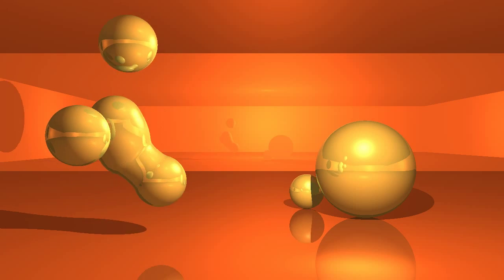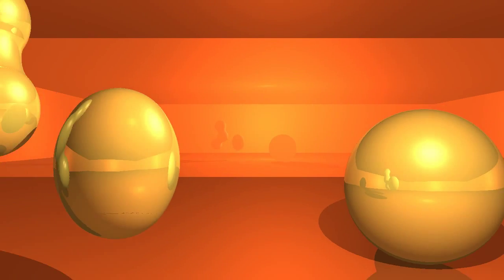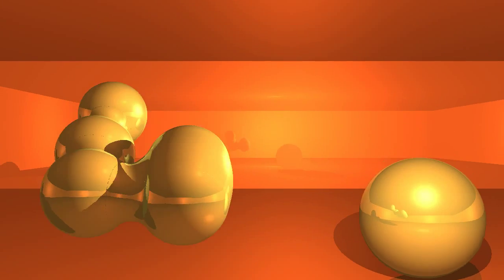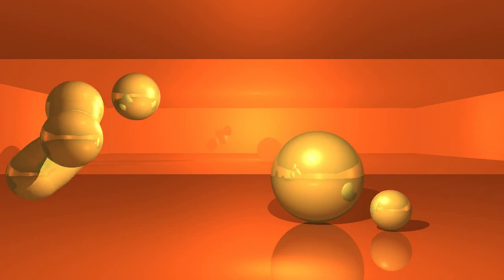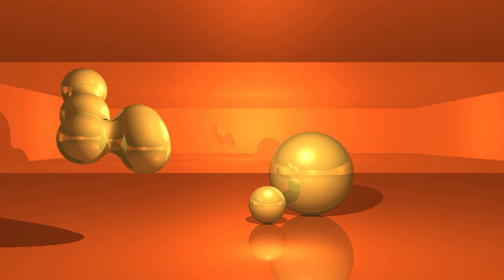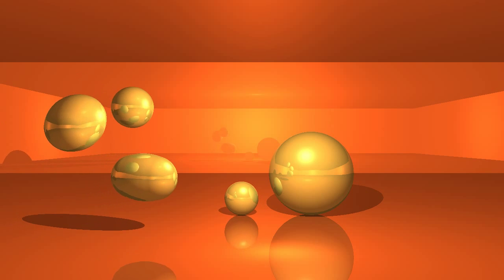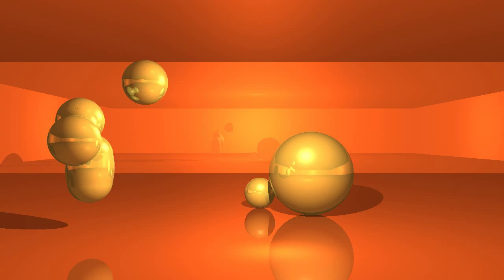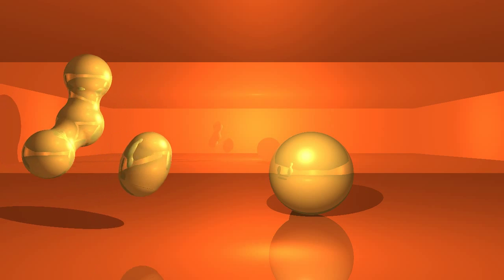So I can easily move around the scene using the arrow keys, and holding shift gives me a little bit of up and down control. On the left you can see I've got some meta balls. If you've never seen them before, they're definitely worth looking up. You can find them on YouTube or find some cool papers on them.